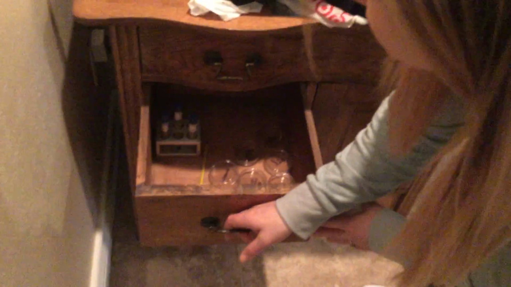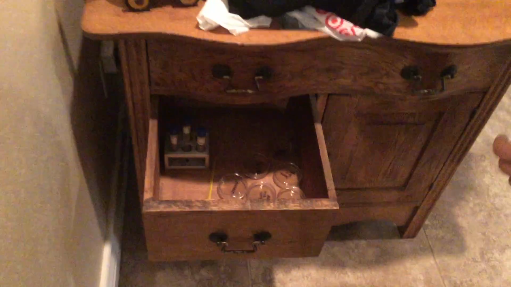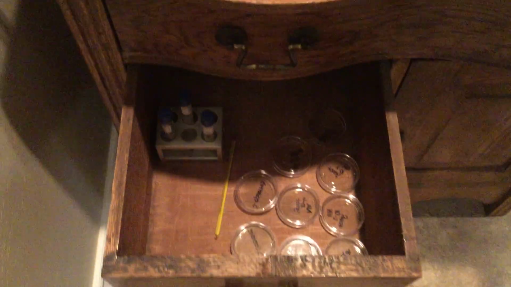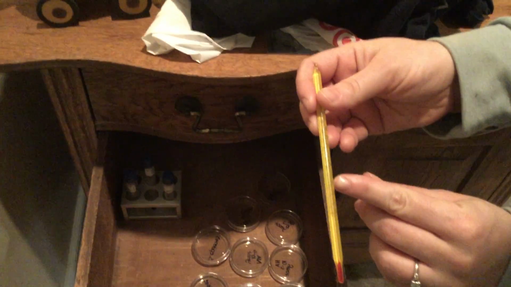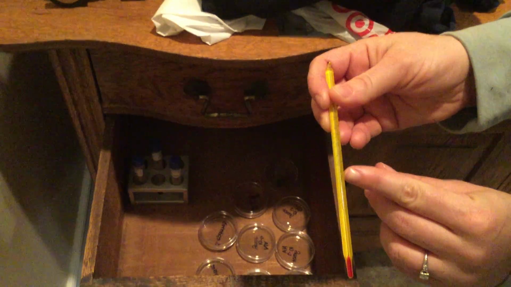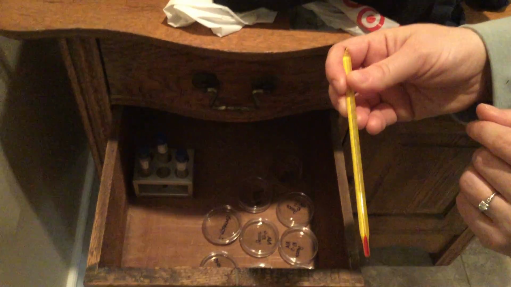As you can see, I chose here, like I said, I already kind of started for next week's lab, so some of my stuff is already incubating right now. And then I just checked the thermometer to make sure it was above 20, and here it's at 23 degrees Celsius. That pretty much wraps it up for this week.